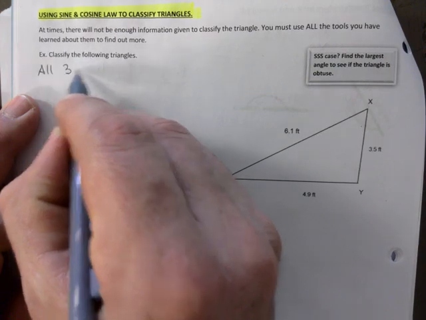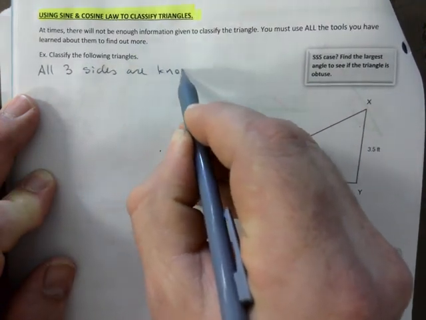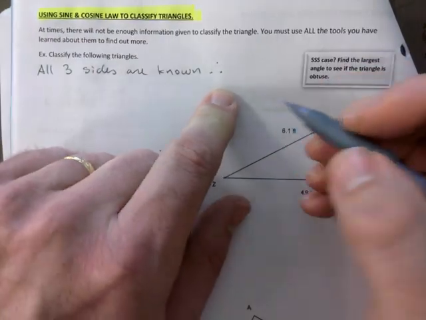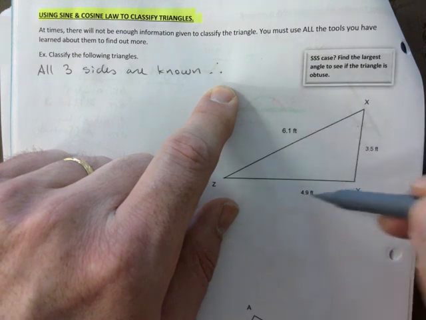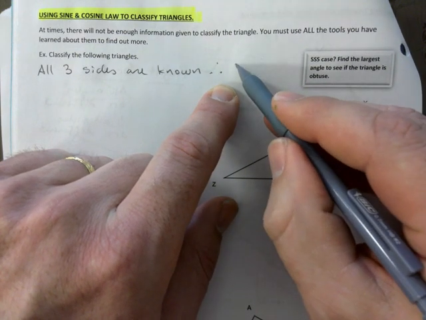All 3 sides are known. Therefore, we can already say what kind it is in terms of side length. Scalene, right?